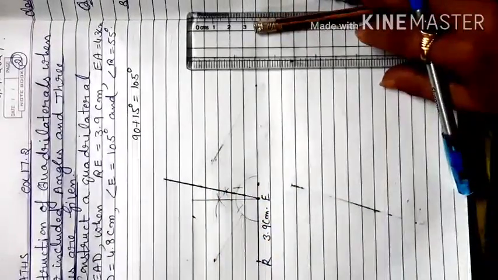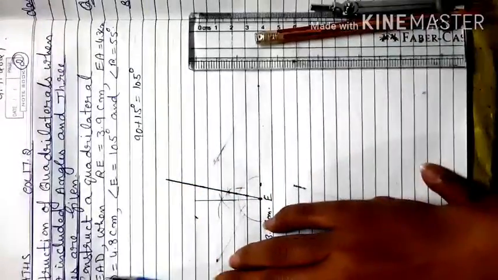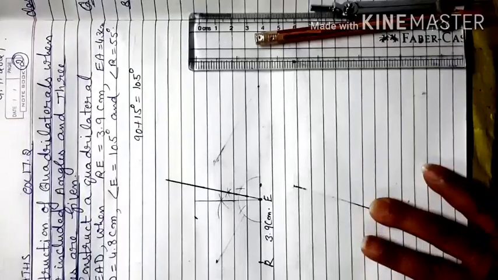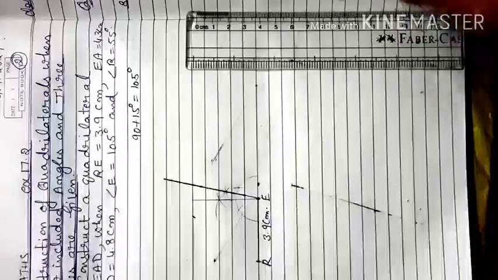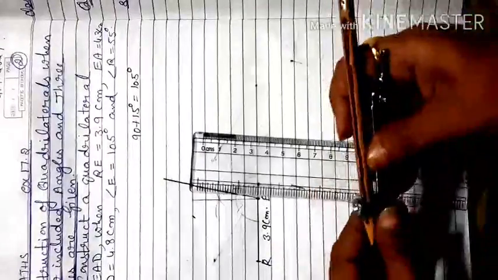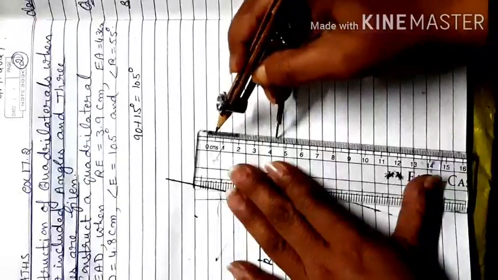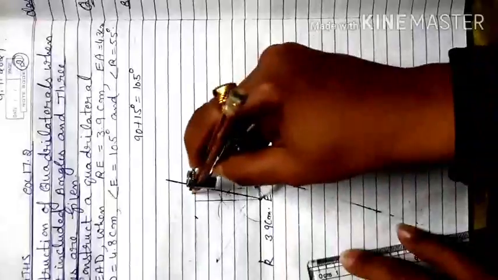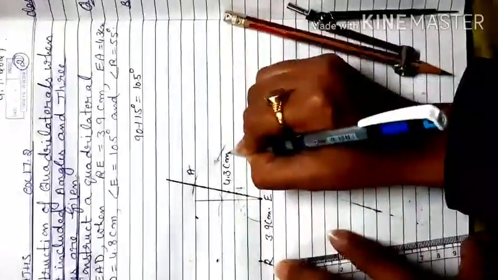What I will do, I just join. Before that I will check what is the next alphabet: R, E, this will be A. Is the EA distance given to me? Yes, the EA distance is given to me, 4.3 centimeter. So I will mark from the compass 4.3 centimeter here. I open the compass to 4.3 centimeter so I can draw an arc. So that will be my point A at 4.3 centimeter.